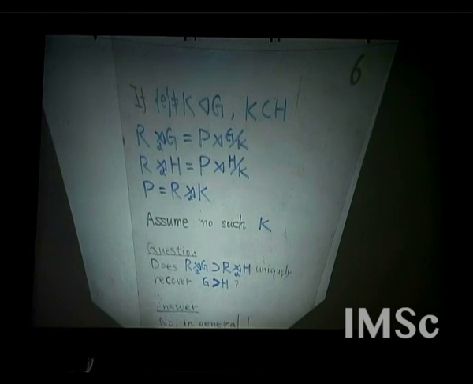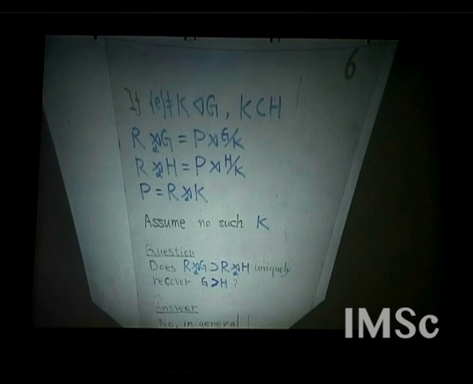Throughout my talk, I make this assumption. This is not really a trivial fact, but it's a consequence of, say, a cohomology vanishing in a non-commutative sense.